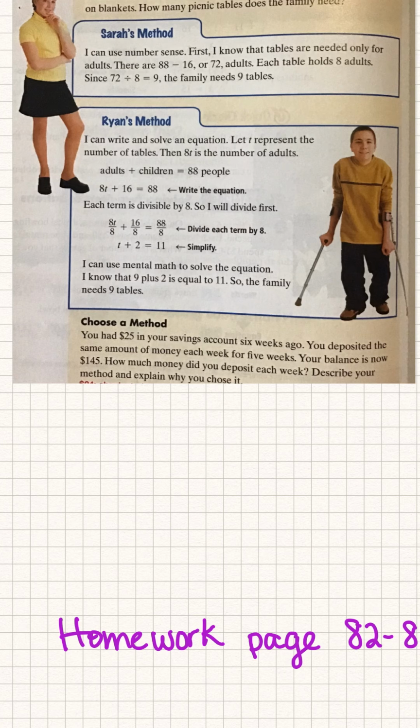So I want you to choose a method. You had $25 in your savings account 6 weeks ago. You deposited the same amount of money each week for 5 weeks. Your balance is now $145. How much money did you deposit each week? Describe your method and why you chose it. So think about that, try to work that out, and come back to me.